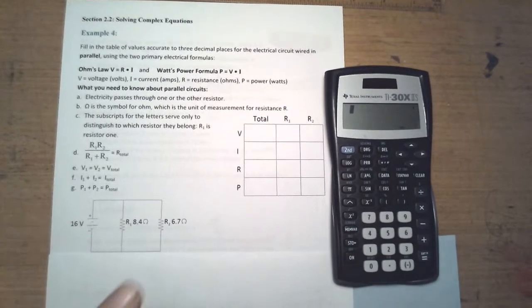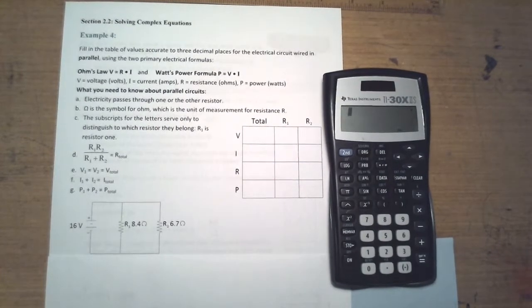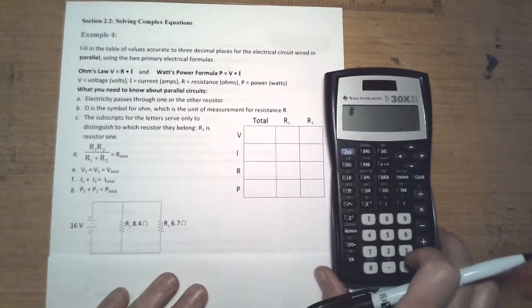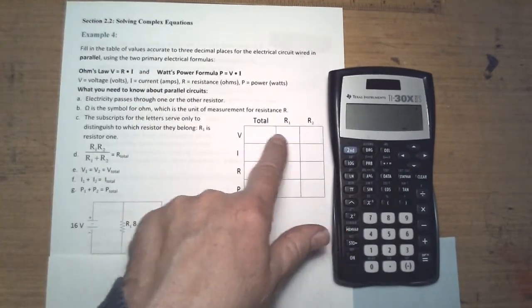Okay, so we're going to fill in this table here. I have to be honest with you, when I first did these electronics problems and saw these tables, it took me the longest time to figure out what on earth they wanted. So I'm going to give you the benefit of what I learned so you don't have such a hard time like I did.